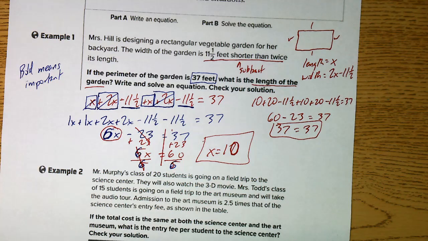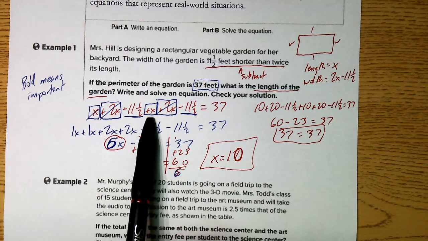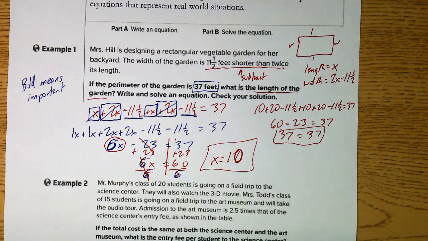I make mistakes too. That's okay. We have to learn from our mistakes. I went too fast. I wasn't paying attention to what was right here. I missed that x. Why? I don't know. It happens. All right? Let's move on. Let's try another one.